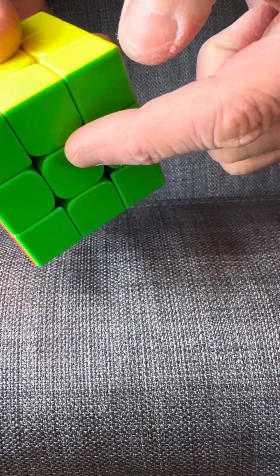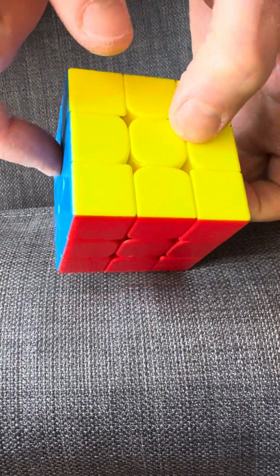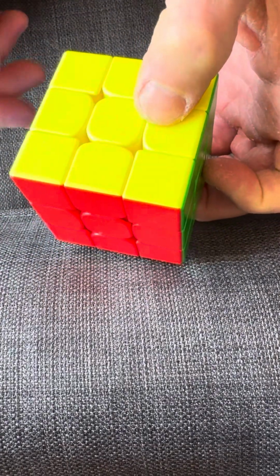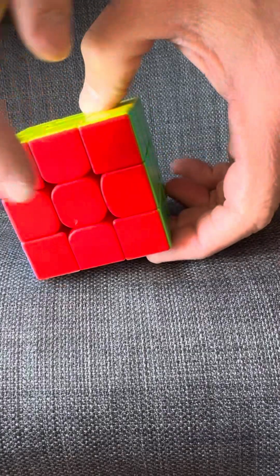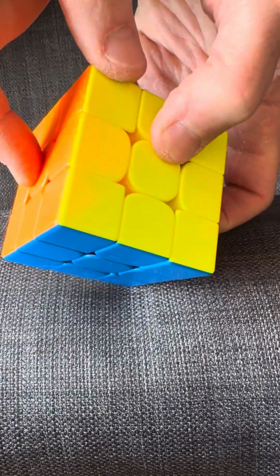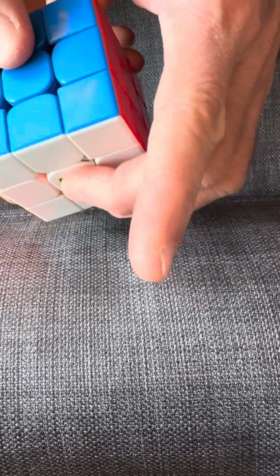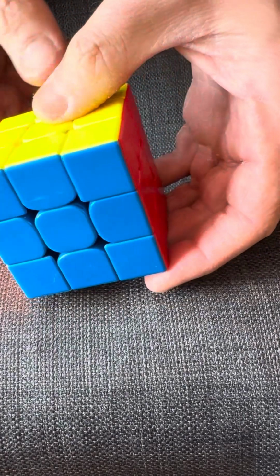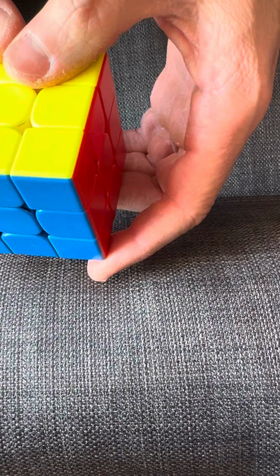So the green face is always going to be opposite the blue face, at least if you have a standard colored cube. In a standard colored cube, the red face is opposite the orange face because those central pieces are opposite each other. And then the white and yellow faces are opposite each other as well. That's the very first observation.